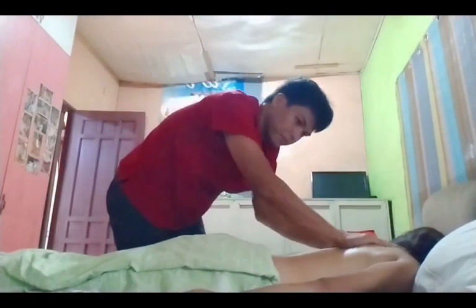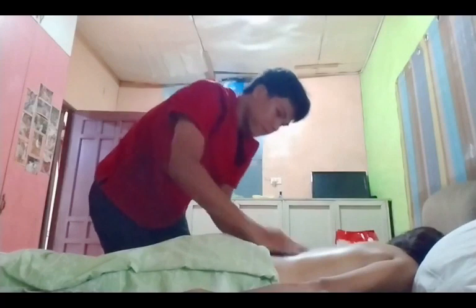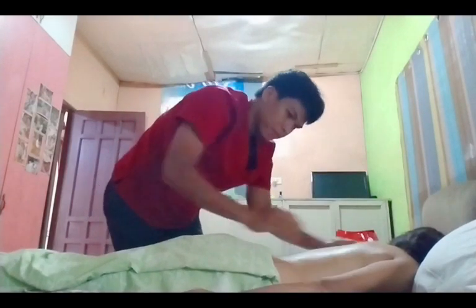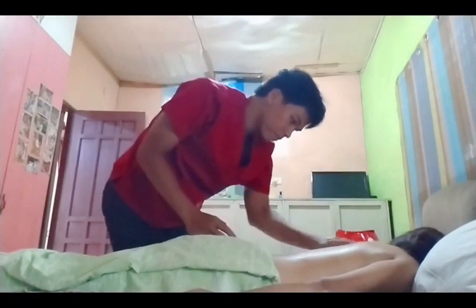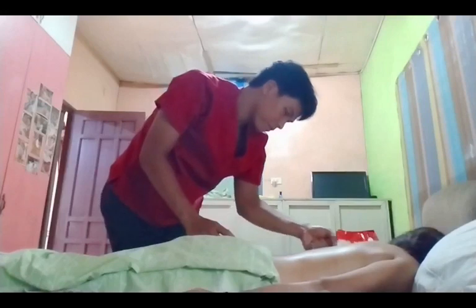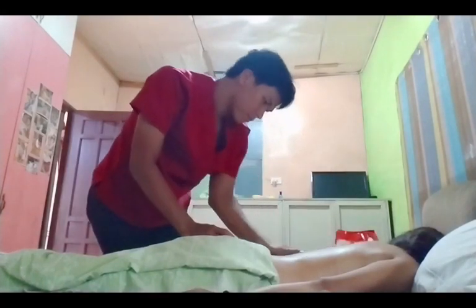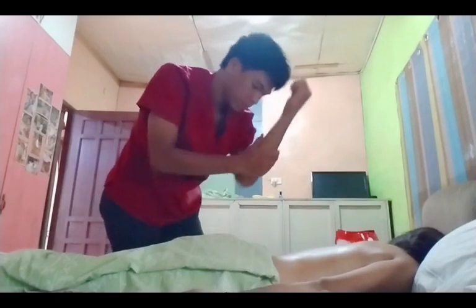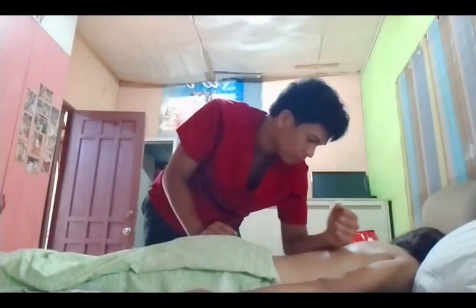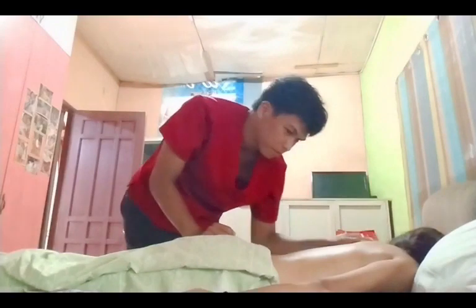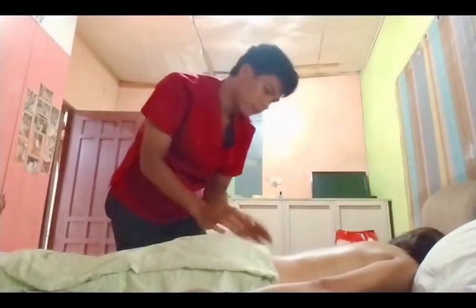Light movements repeated around the body using the palm, knuckles, fingertips, and forearms. It is used as a starter when applying lubricant, as a preparatory transition stroke.